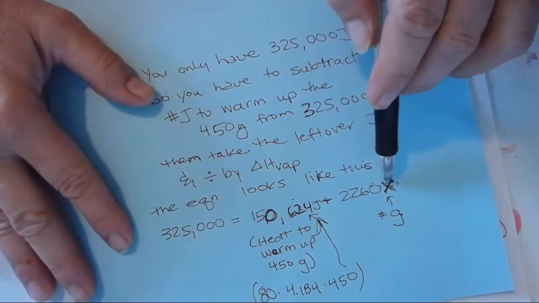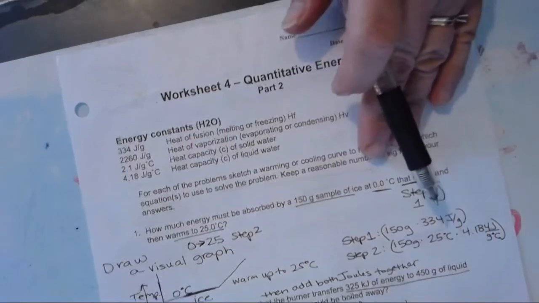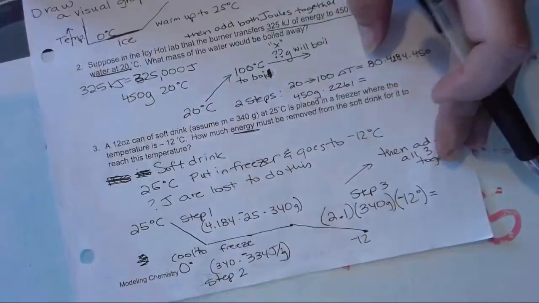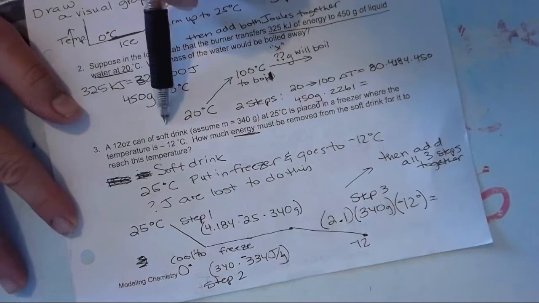Calculate that out and solve for that X for number 2. Okay. Let's go on down to number 3 after you've worked those two out. Okay? Let me move the paper up here for you. And this problem is a can of soft drink.